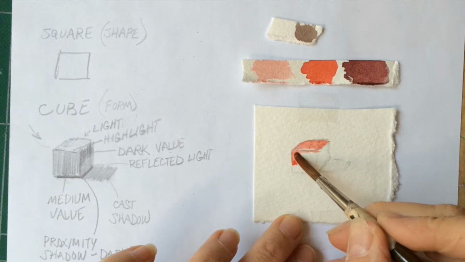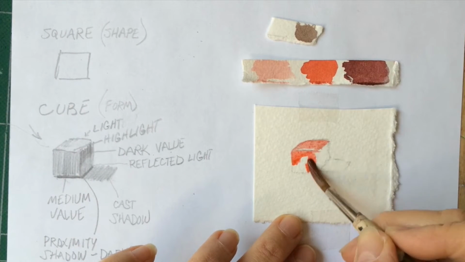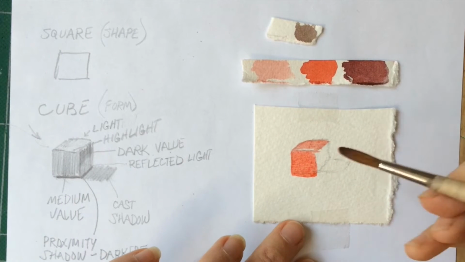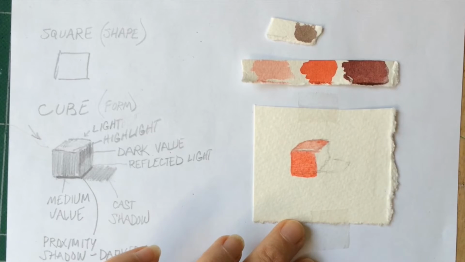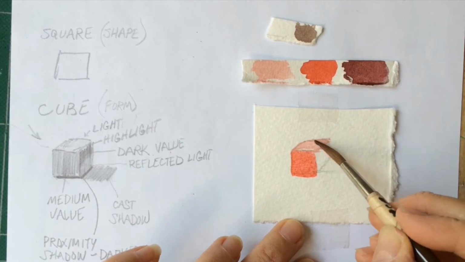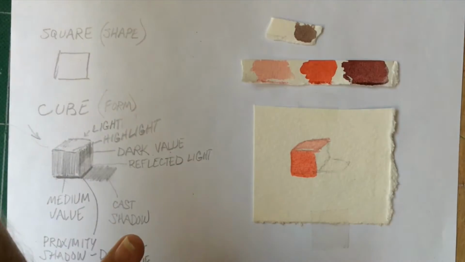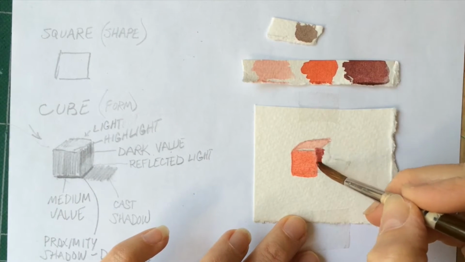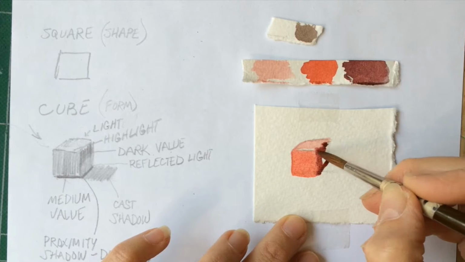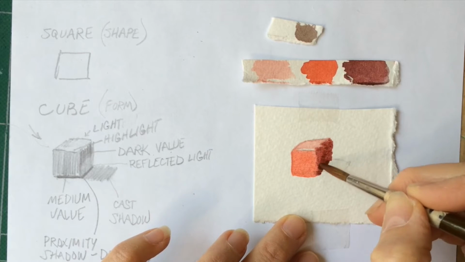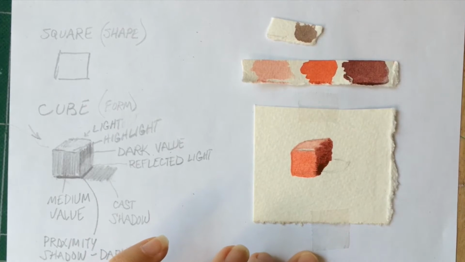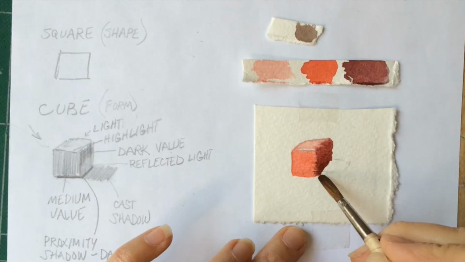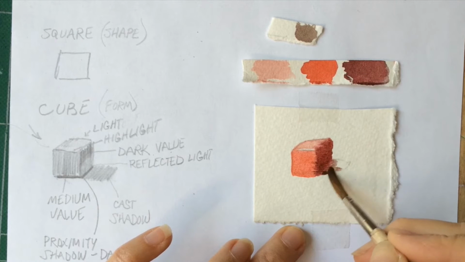And this would be the medium. As I'm putting on the medium, I see that the light isn't light enough, so I'm going to take off a little light. And this will be the dark. And this will be the cast shadow.